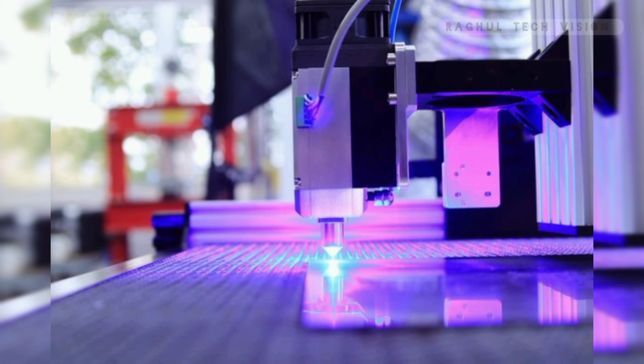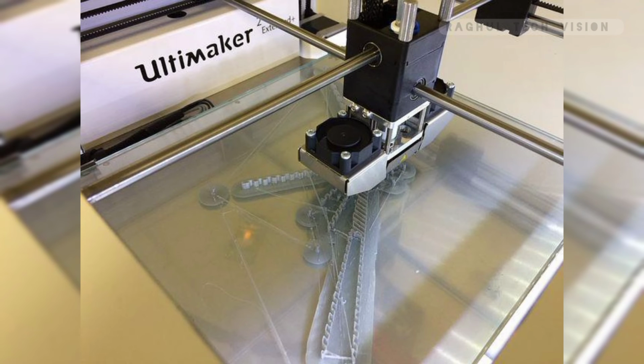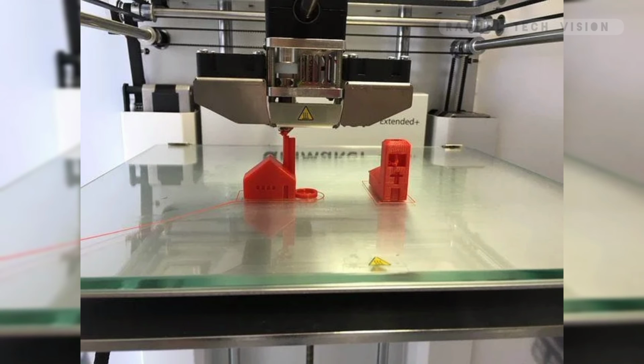Stereolithography utilizes photopolymerization to create parts. This technology uses a light source to interact with the material in a selective manner to cure and solidify a cross section of the object in thin layers.